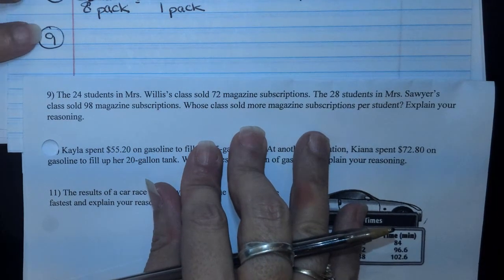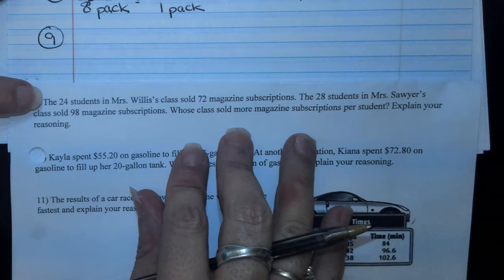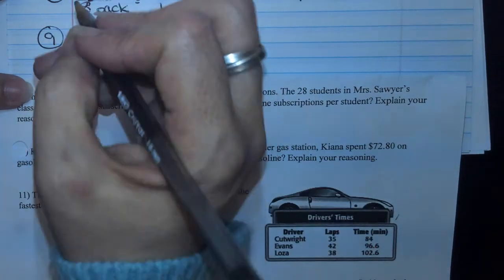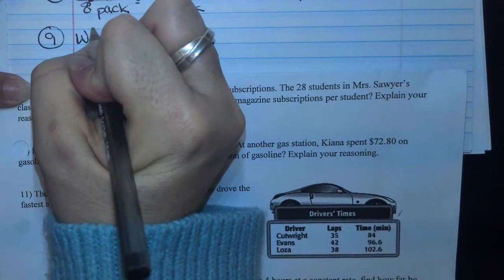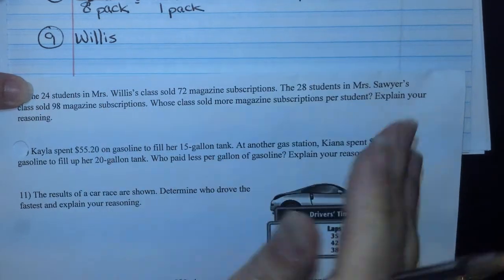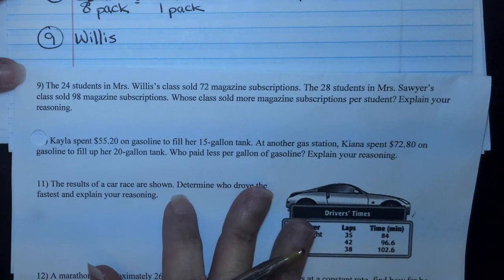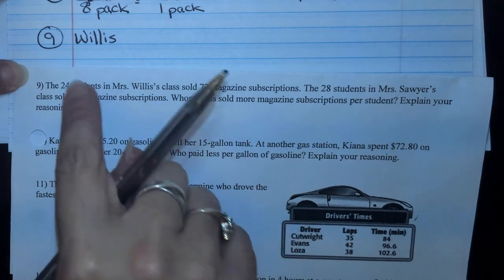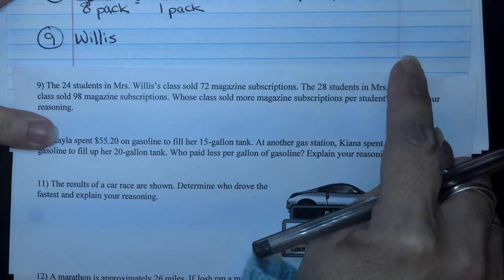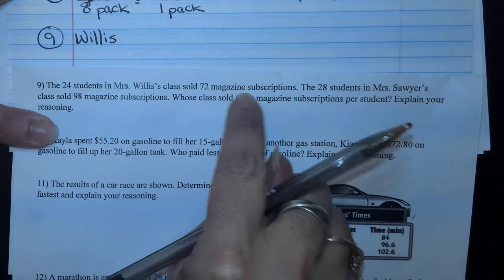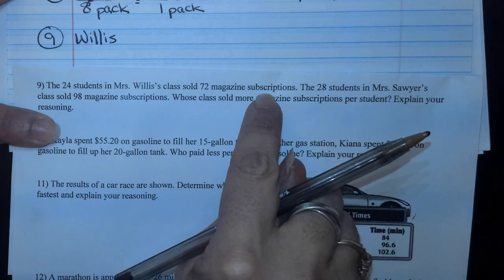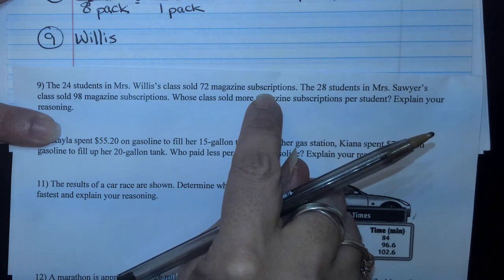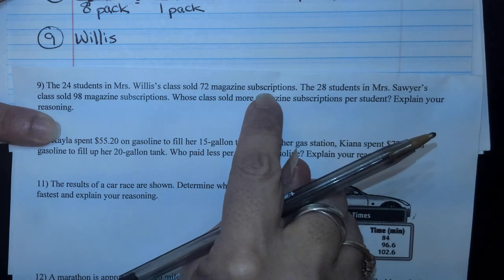This is kind of like what I call a 2-step problem. We got to do 2 sets of math. The first set is going to be Miss Willis, and I label it because if I don't, I'll forget what I'm doing later. Miss Willis's class sold 72 magazine subscriptions, and she's got 24 students.